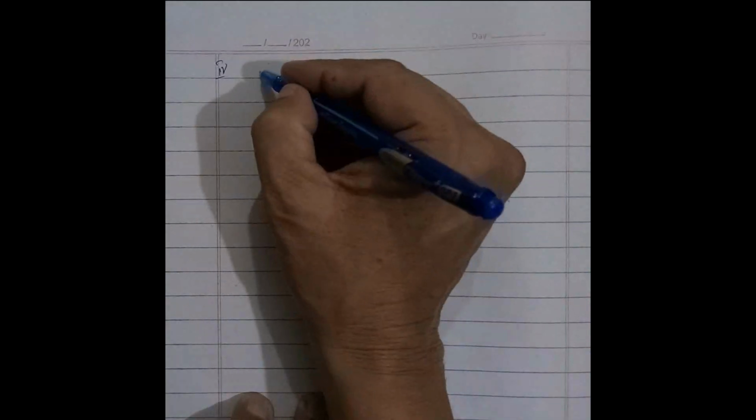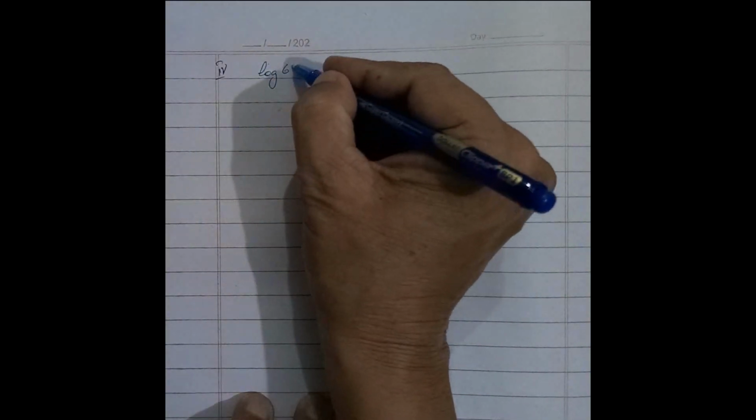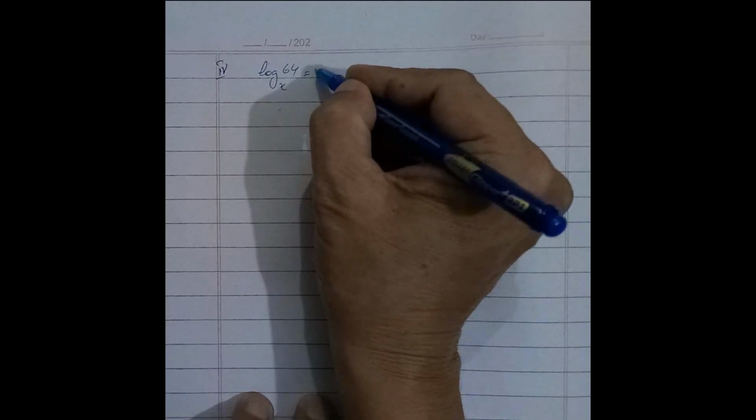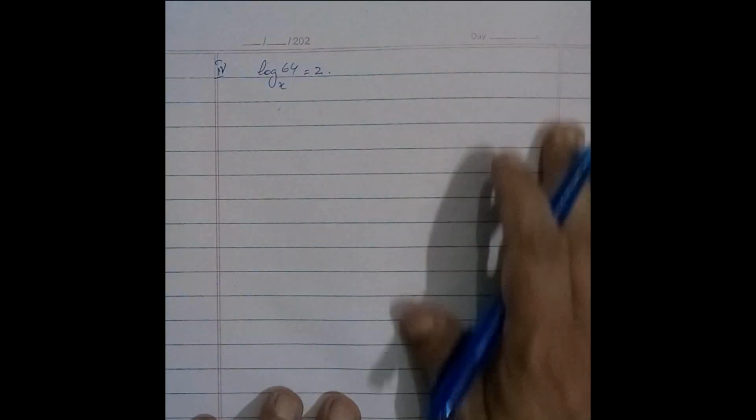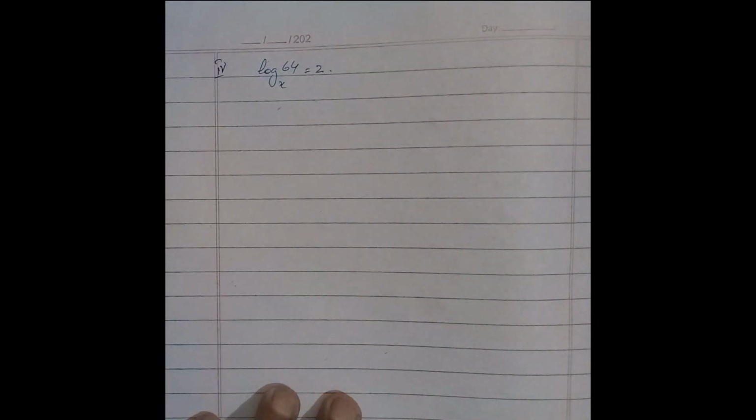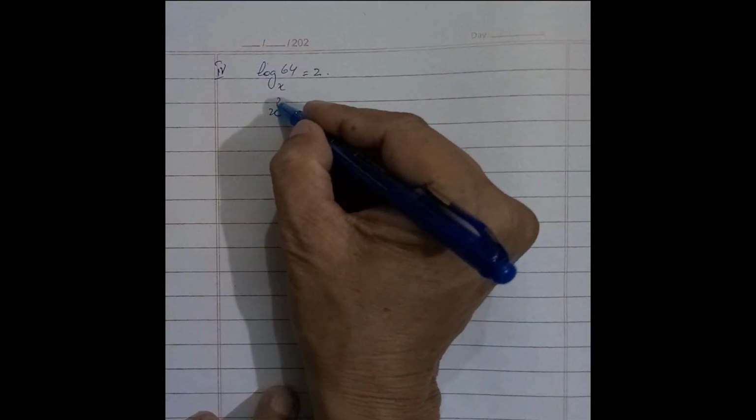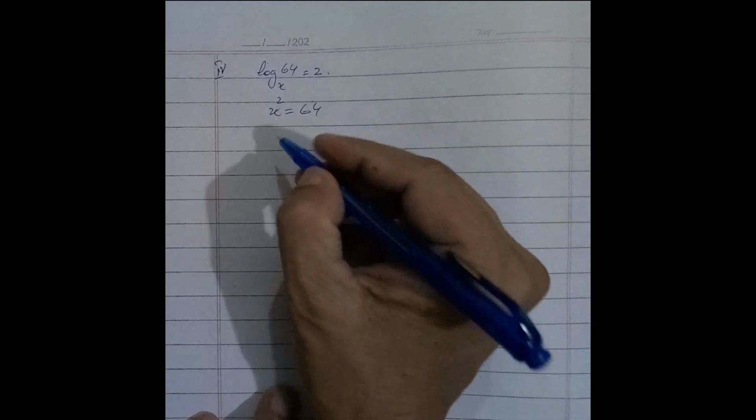In which log 64 base x is equal to 2. Shifted to exponent form, it is x power 2 is equal to 64.